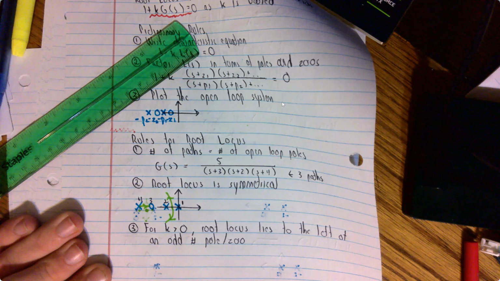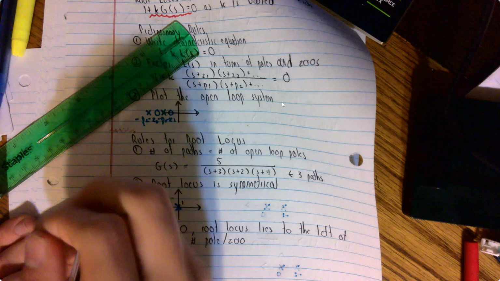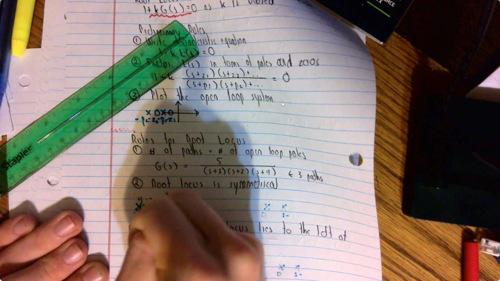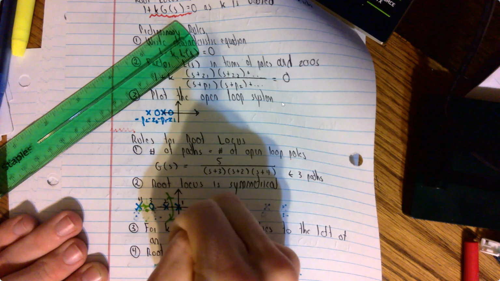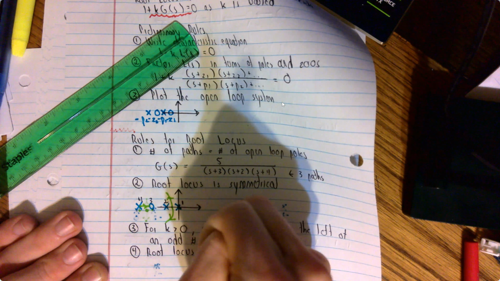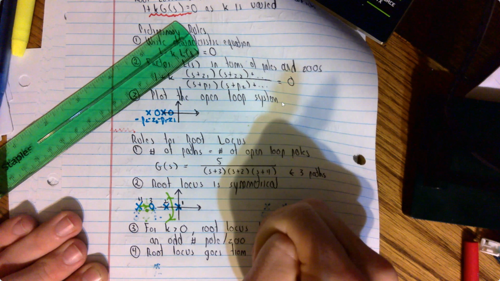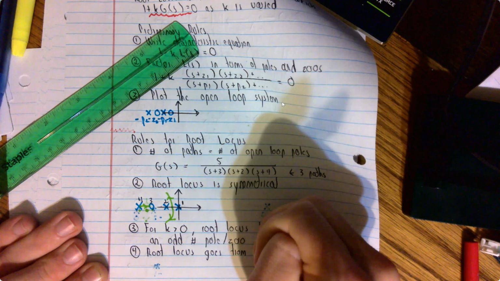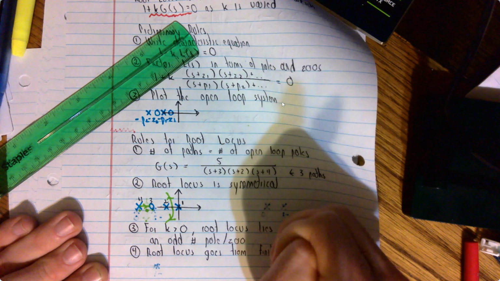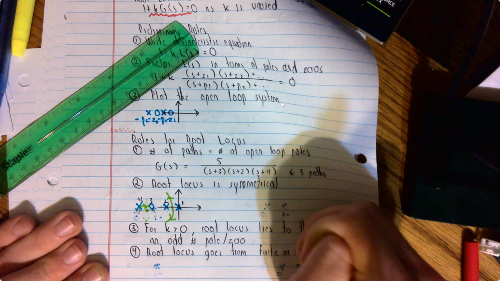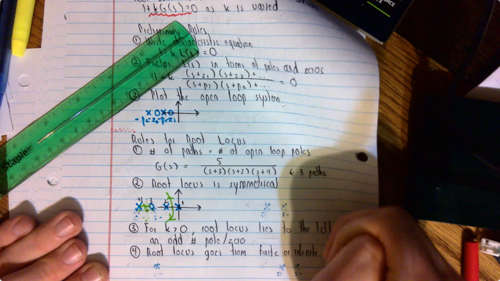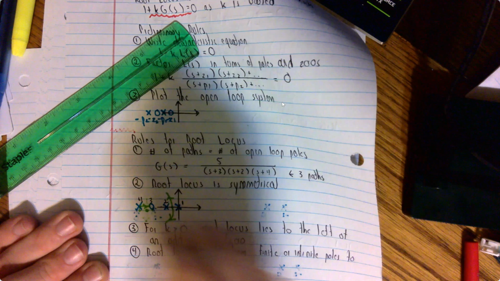And then what you're going to notice is that the root locus goes from poles to zeros. So it can be finite or infinite poles to finite or infinite zeros.